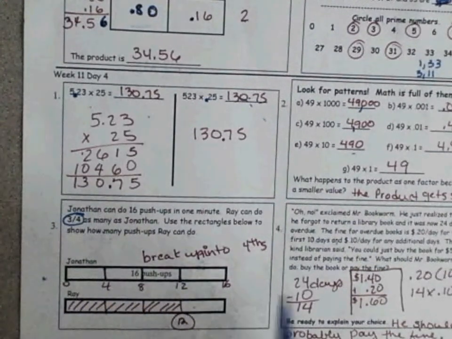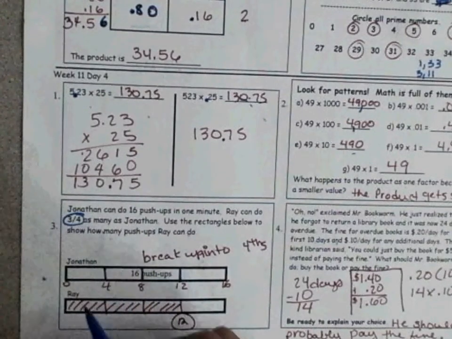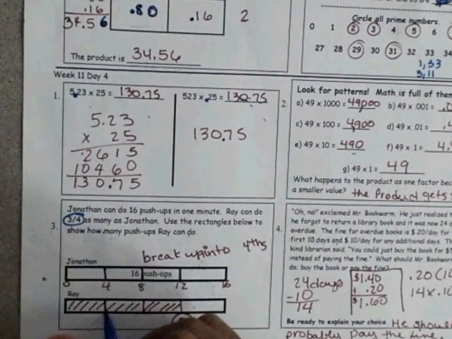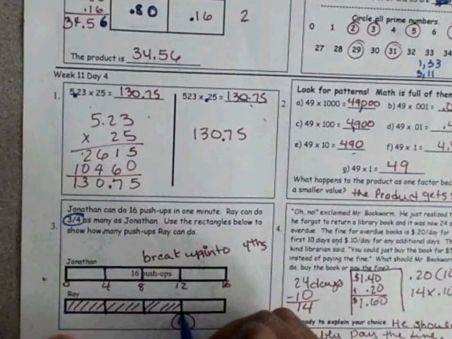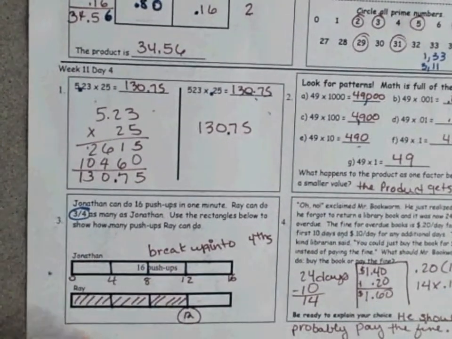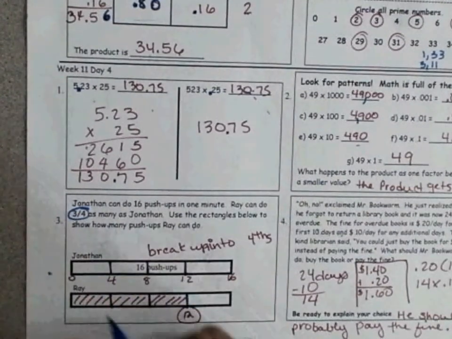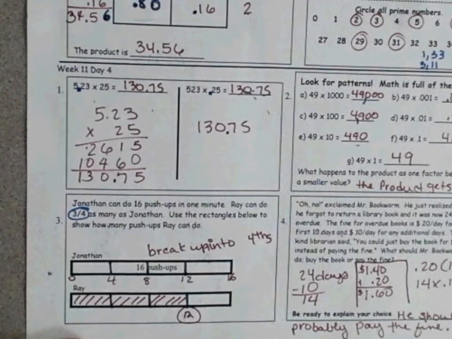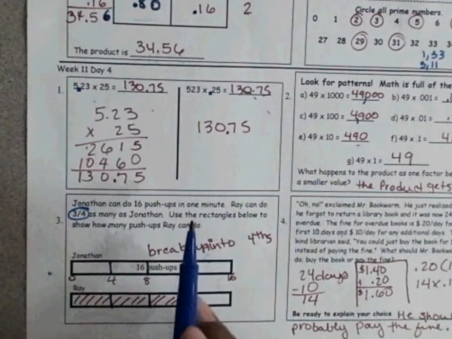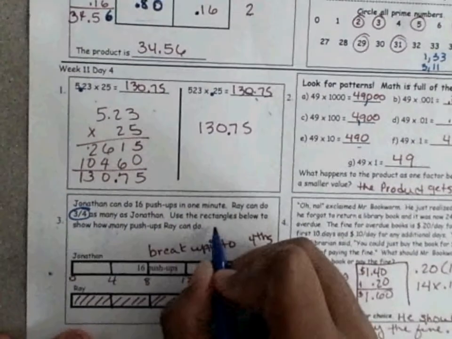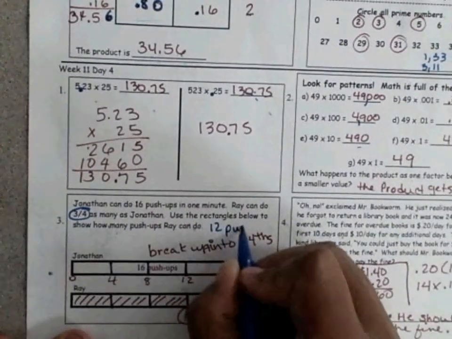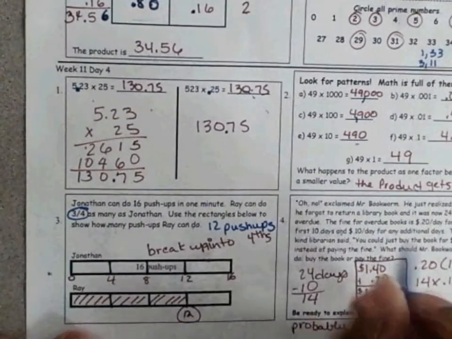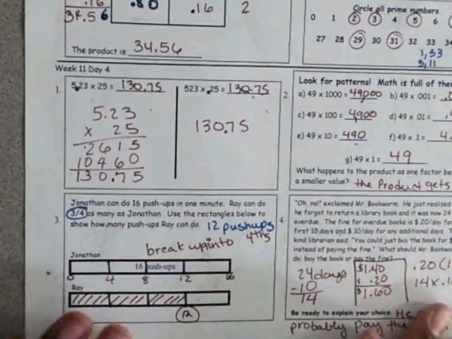4 in each section. So now when I have Ray's bar, I'm going to split it up into fourths equal to Jonathan's. And I'm realizing that if from 0 to 16 is 4 in each section, if I had 3 of those sections, I would end up having 12, because 4 plus 4 is 8, plus another 4 is 12. So Ray can do 12 push-ups, and that is 3/4 as many as Jonathan.